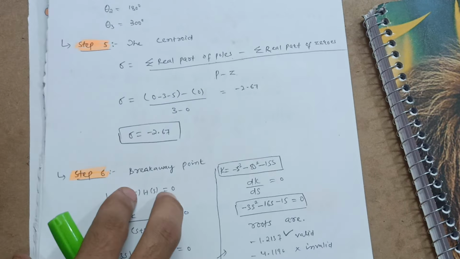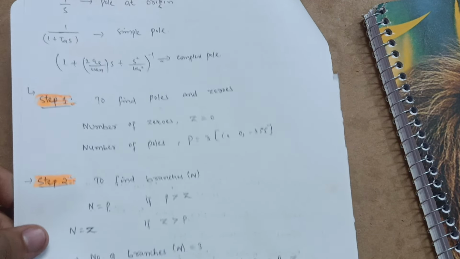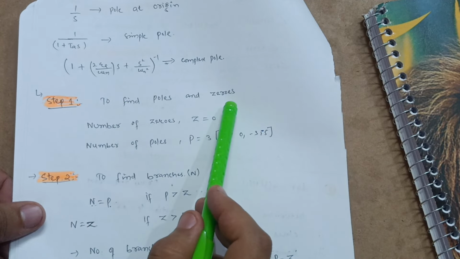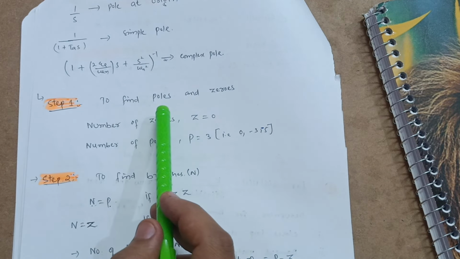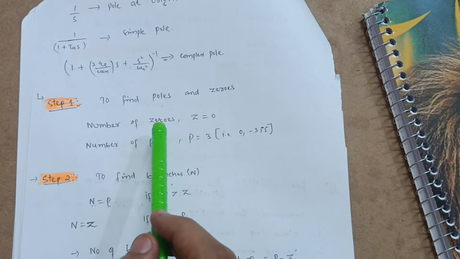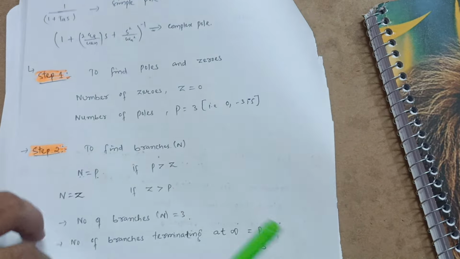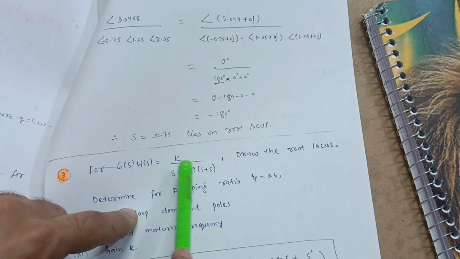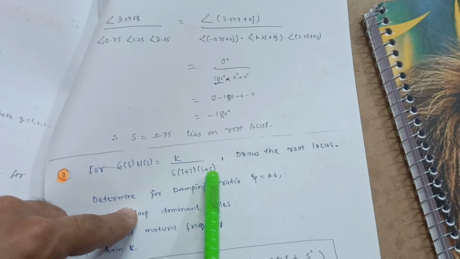Now, in order to solve the root locus problem step by step, first of all, find the poles and zeros. As I mentioned, the terms in the numerator are called zeros and the terms in the denominator are called poles. Now you have to calculate the number of poles. In this given problem, the function is K upon s into (s plus 3) into (s plus 5).